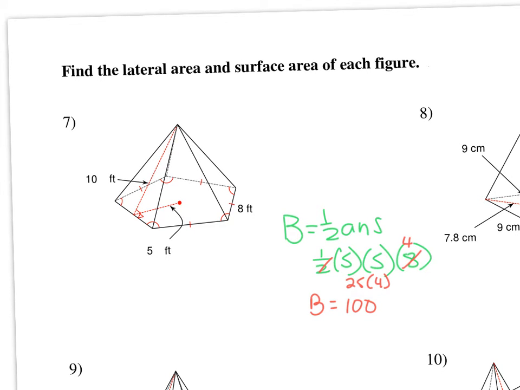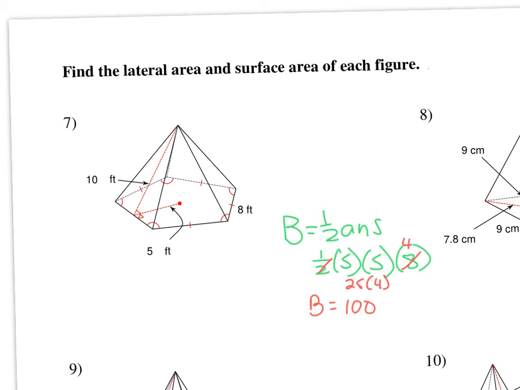And then I need to know the slant height. Do I have the slant height? Yeah, so you've got all the information you need. What would happen if I had to find the height of this shape? Pythagorean theorem using the apothem and the slant height. Does that make sense? Okay.